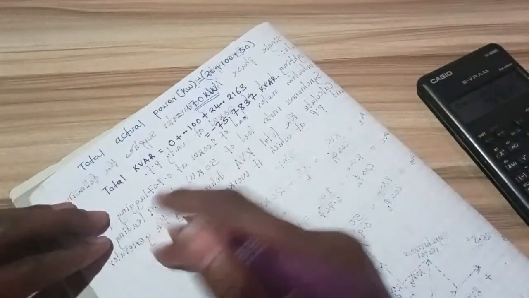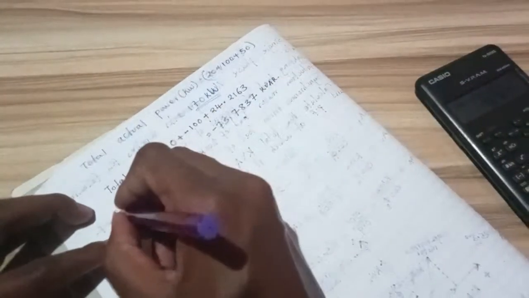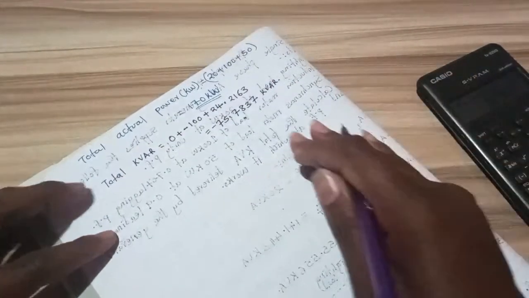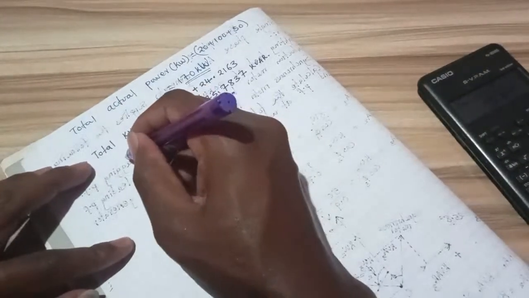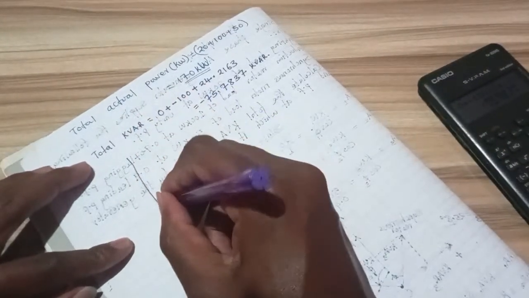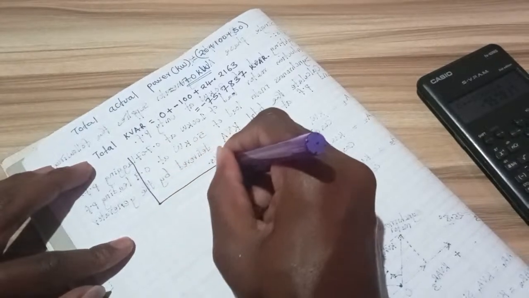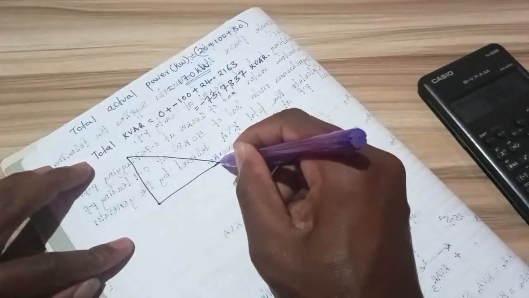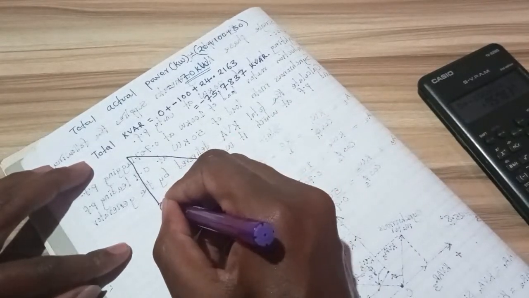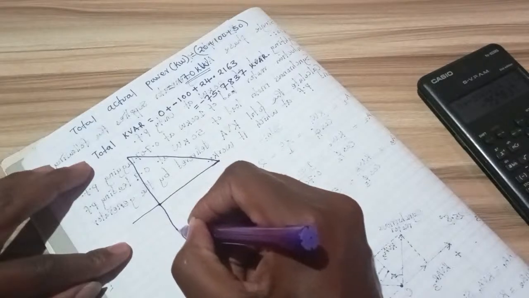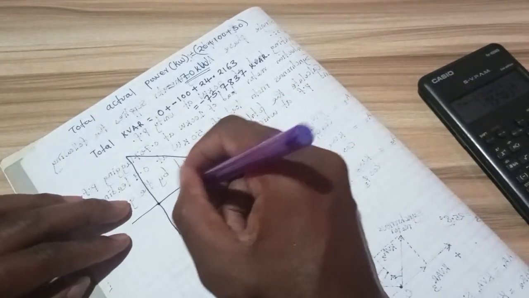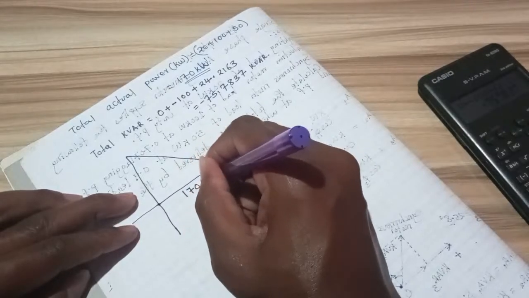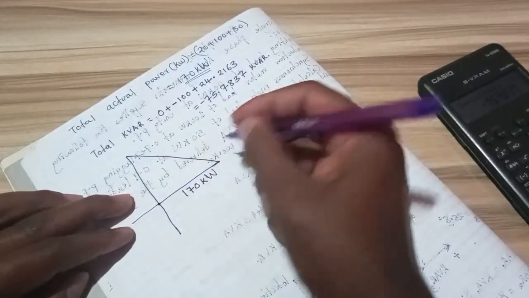Now from there we can have a relationship in this form. Here we have our actual power, 170 kilowatts.